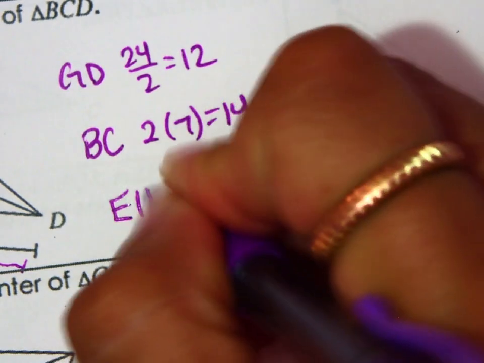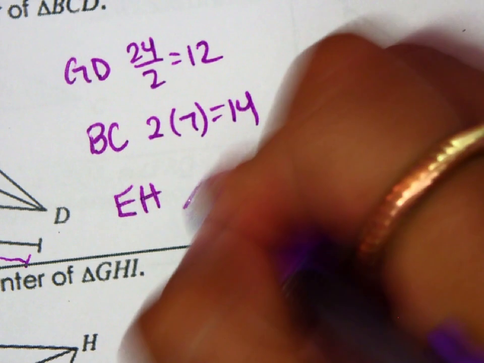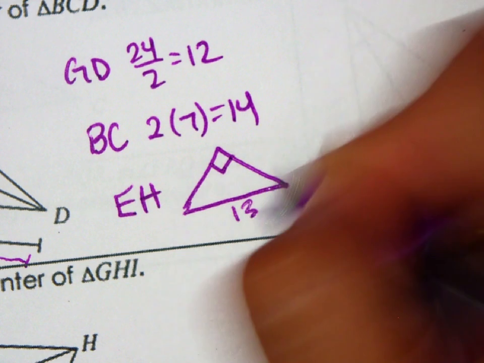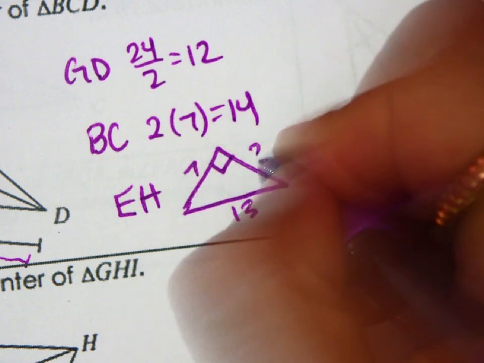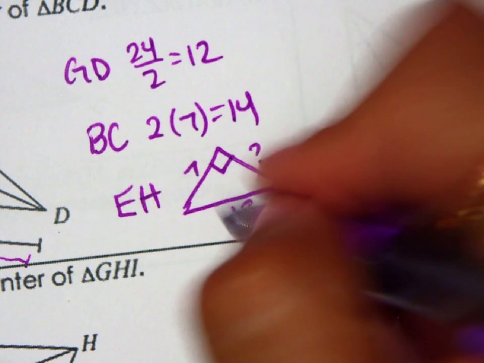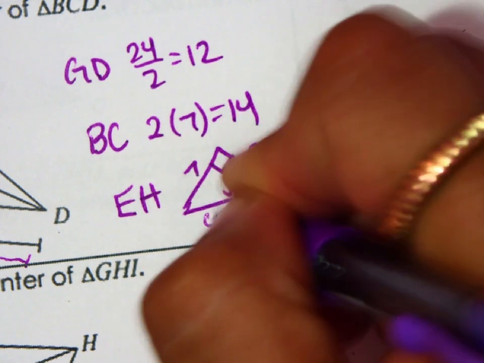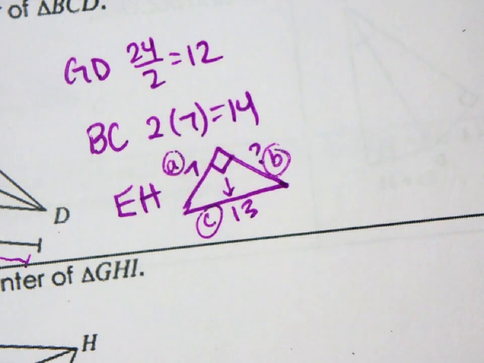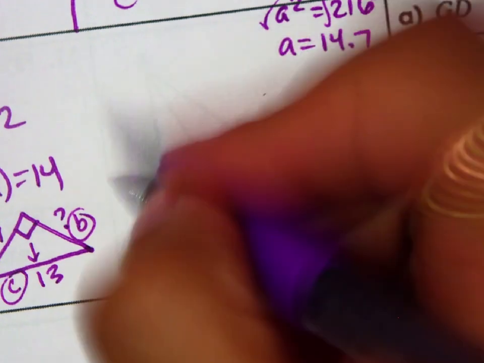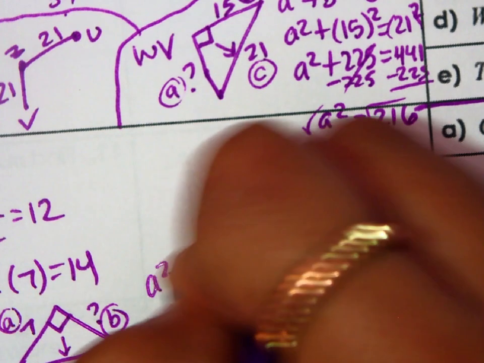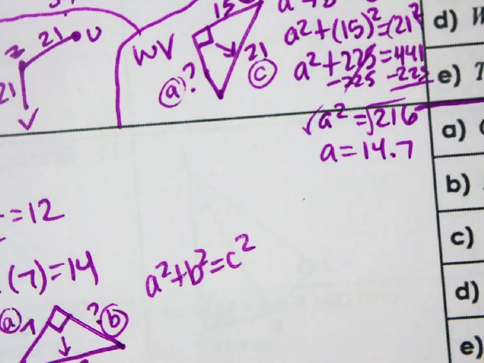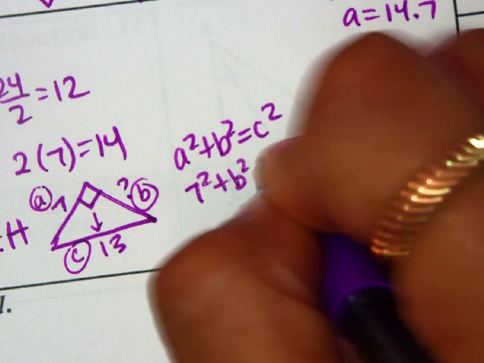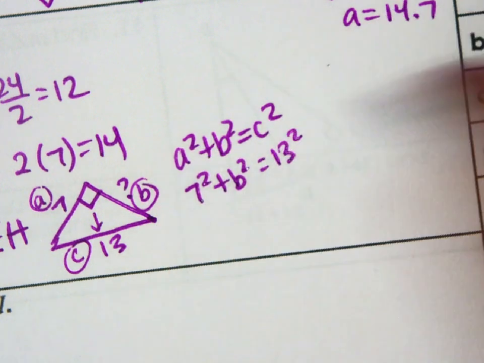For EH, we have a triangle created like this. This is 90 degrees. This is 13. This is 7. And that side is the one we don't know. Right across the 90 degrees, we have the C value, and then the others are your A and B. So let's do Pythagorean theorem for that one. A squared plus B squared equals C squared. And we're going to have 7 squared plus B squared equals 13 squared.